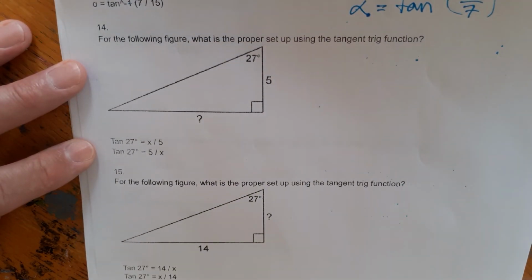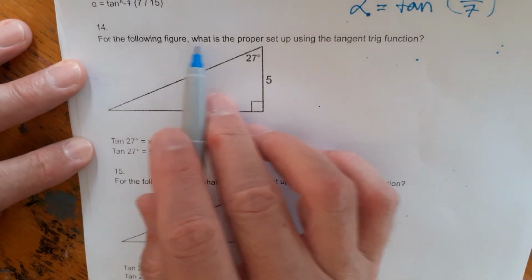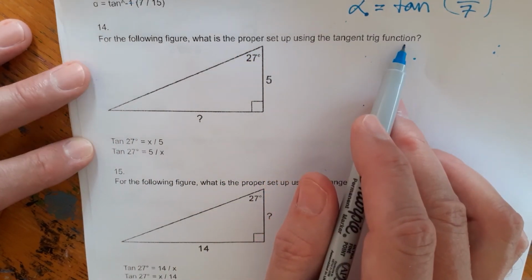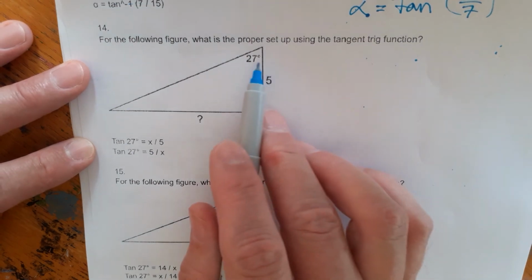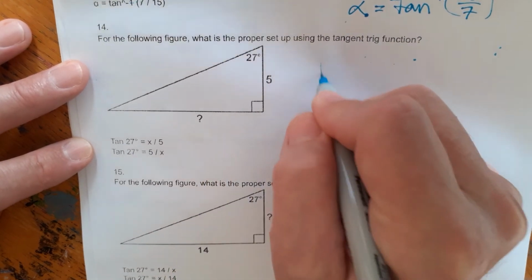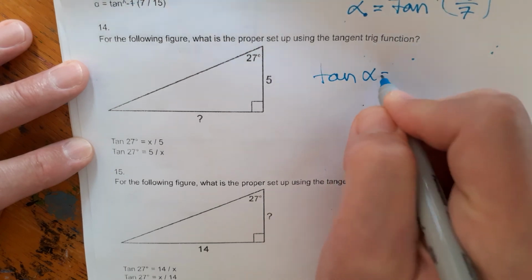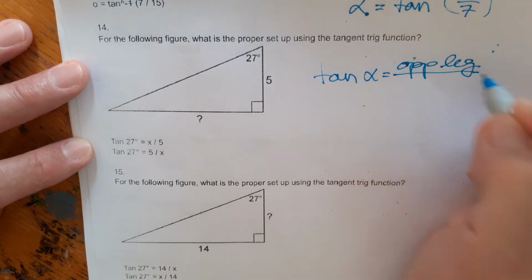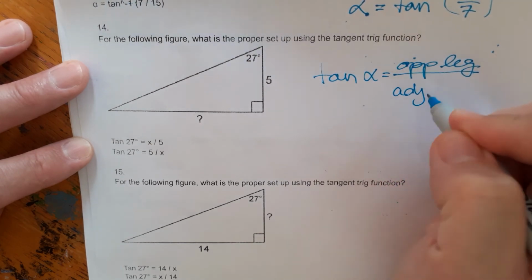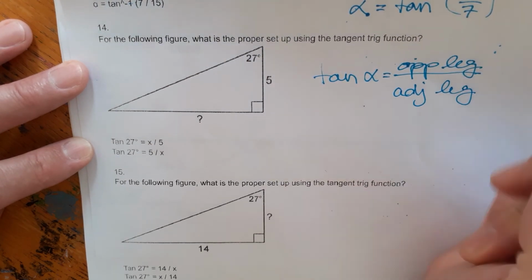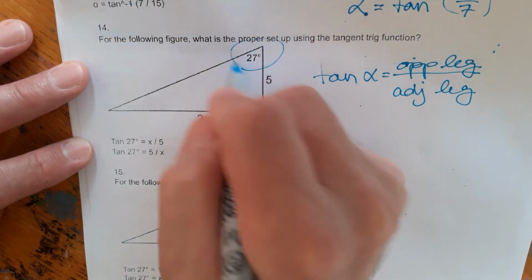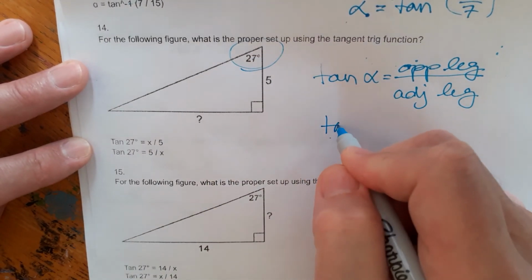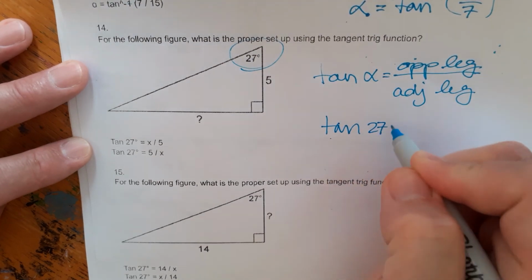Let's go to the next problem. For the following figure, what is the proper setup using the tangent trig function? So let's go ahead and write our definition. Tan alpha equals, notice I'm writing the same thing every time. Why? It's a definition. And it goes from the TOA. That's how I'm going to remember it, from SOHCAHTOA. In this case, I know what alpha is. I actually have an angle. So I'm going to say tan of that angle, 27 degrees.